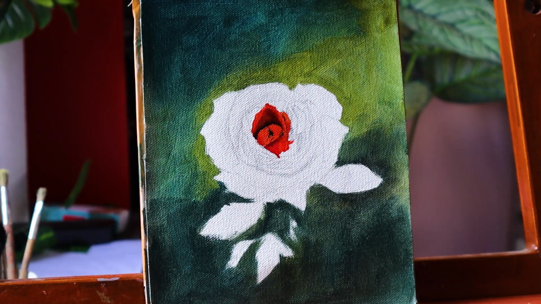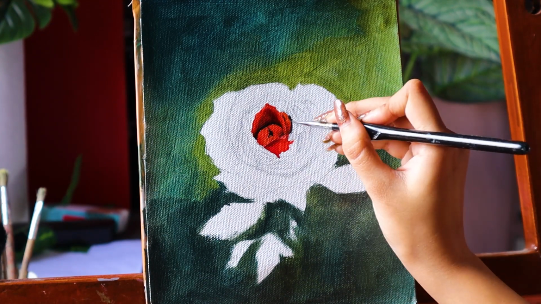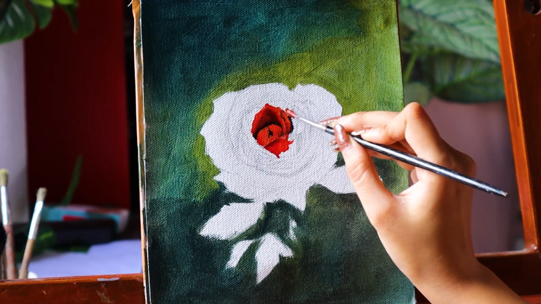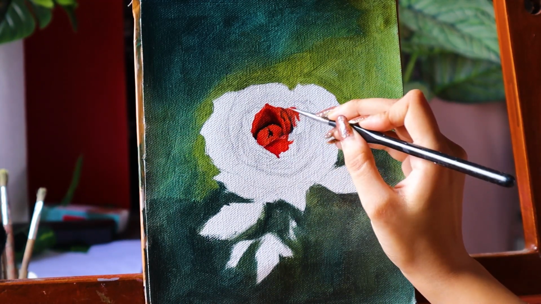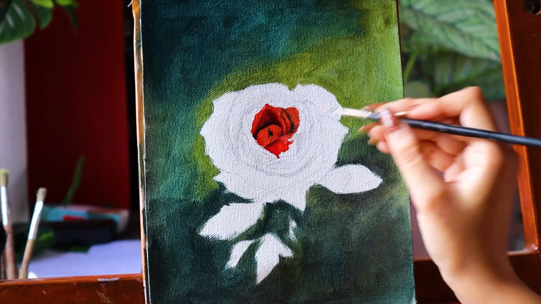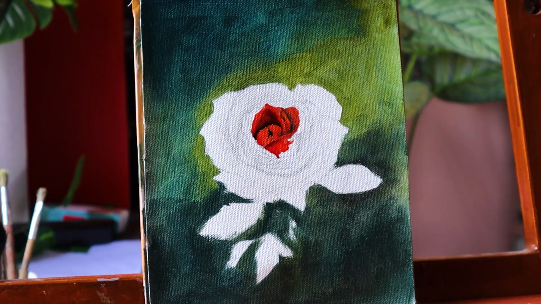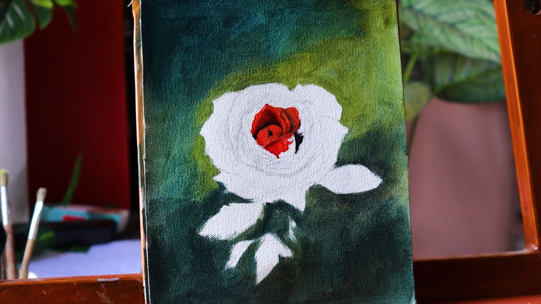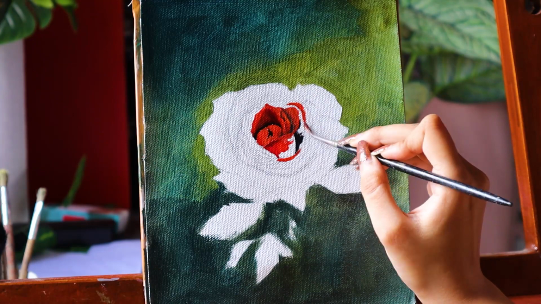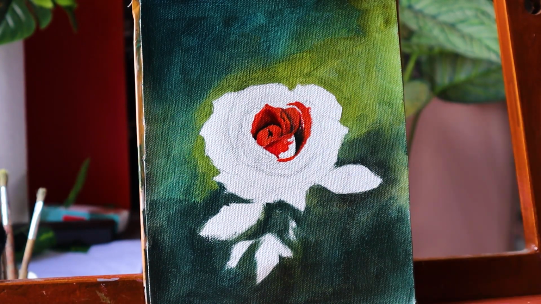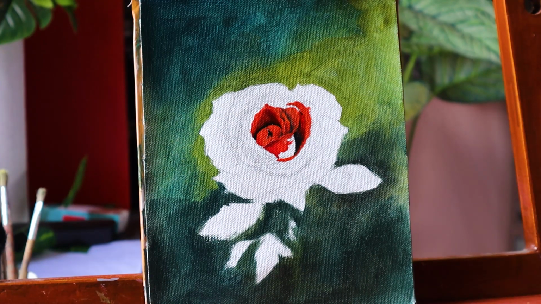For this painting I haven't done any underpainting. I just drew the outline with a pencil on this canvas paper, and I also created a little bit of shadow with the pencil, and that is just the basic foundation for me. Because I have a reference picture, it's really convenient for me to follow the shadow and highlight of that reference picture and continue my painting.